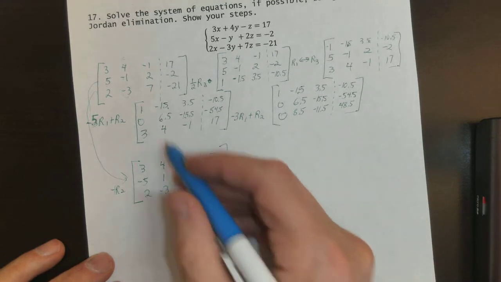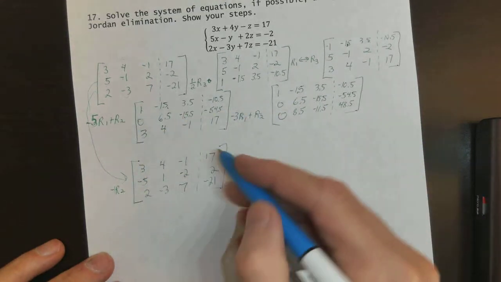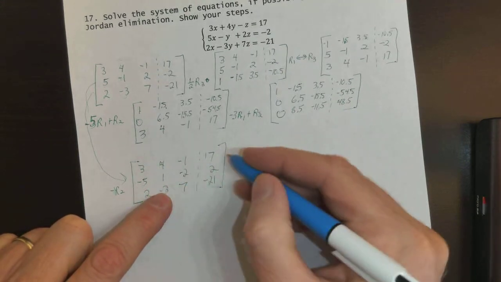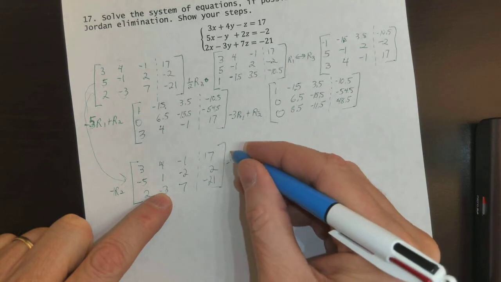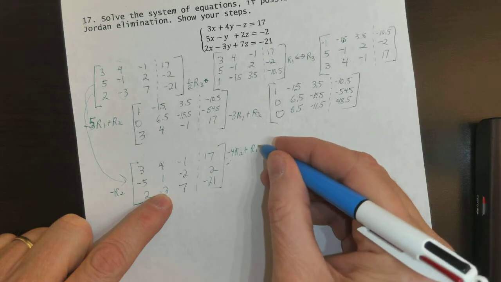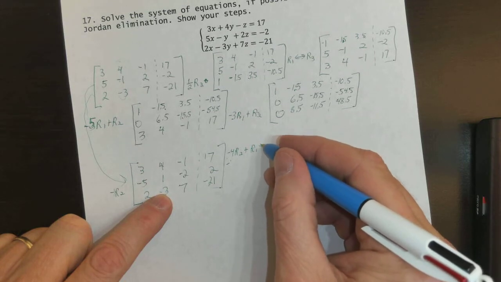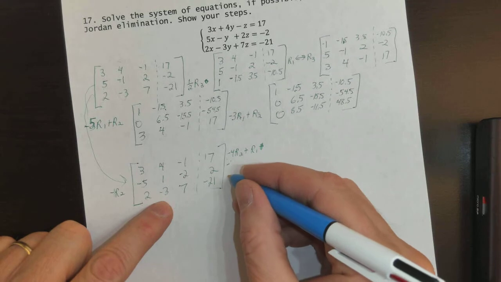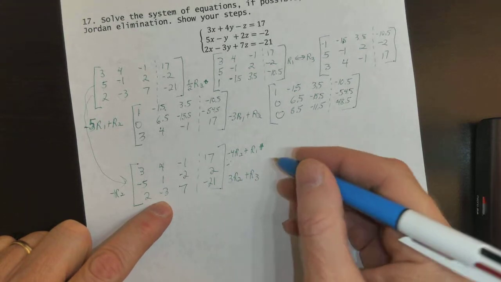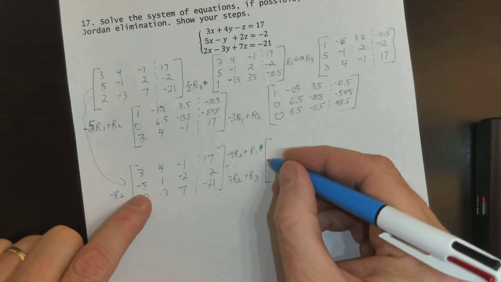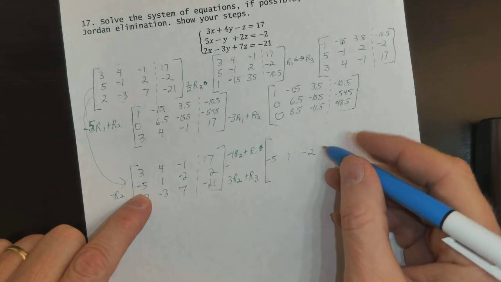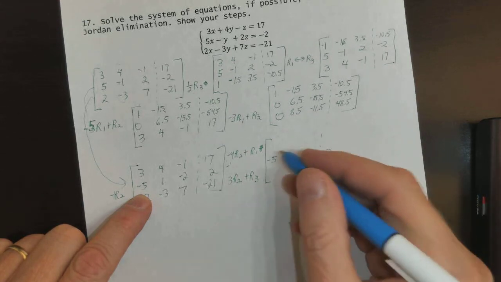Okay. And then I'm going to do 2 at a time rather than doing 1 at a time like I was doing there. I'm going to try to get a 0 here and a 0 here. So I'm going to take negative, wait, let me do it up here. Negative 4 row 2 plus row 1. And that'll give me my new row 1. And then I'm also going to take 3 row 2 plus row 3 to get my new row 3. Row 2 stays the same. Negative 5, 1, negative 2, and 2.